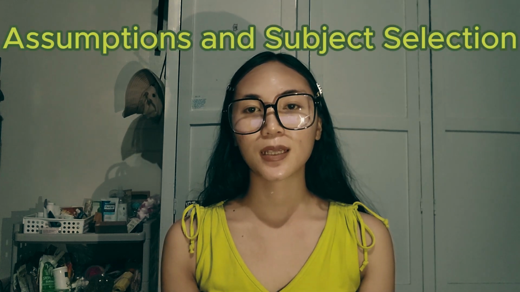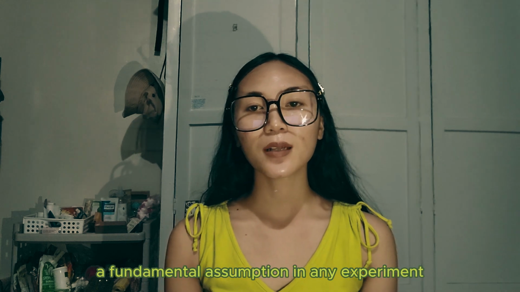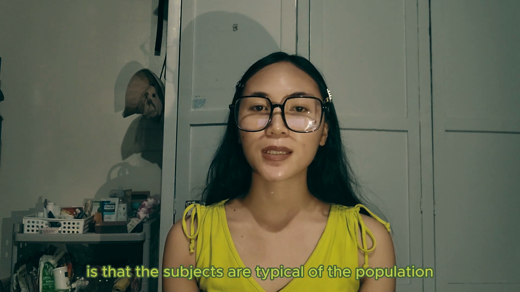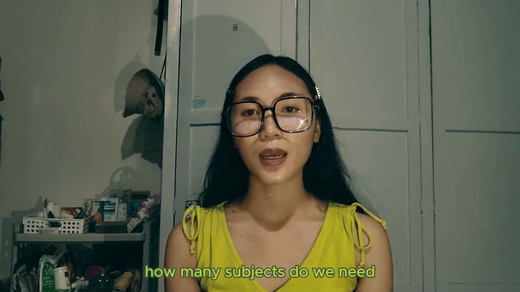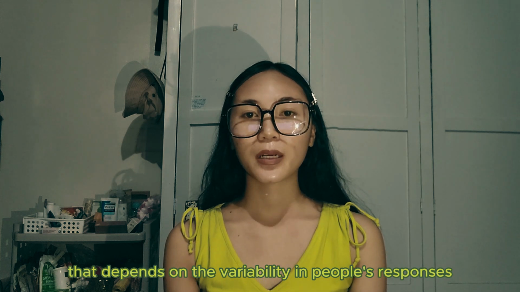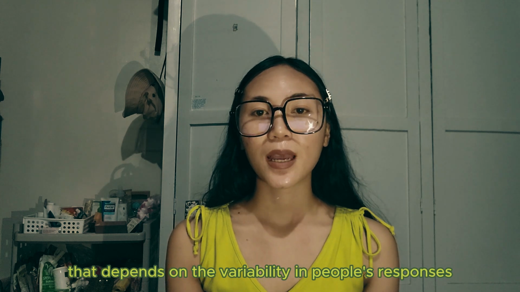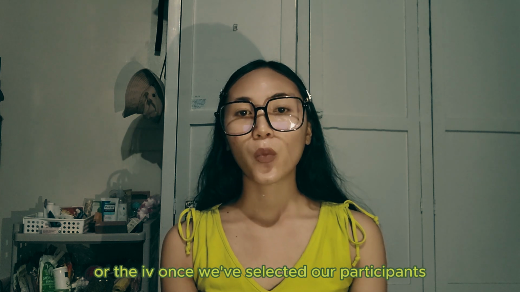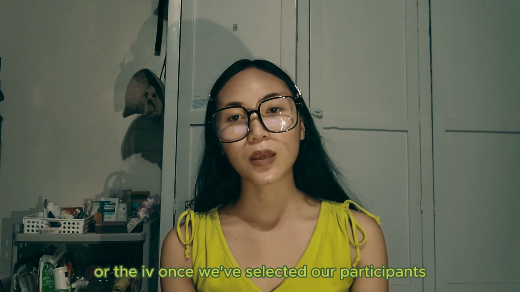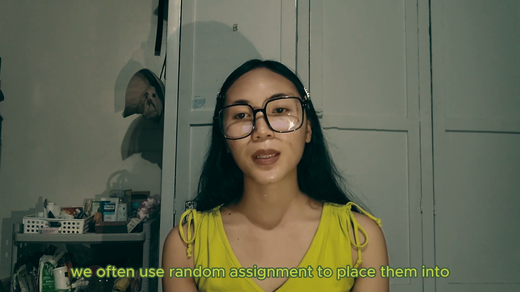Assumptions on subject selection. A fundamental assumption in any experiment is that the subjects are typical of the population they represent. How many subjects do we need? That depends on the variability in people's responses and the effect size of the independent variable, or the IV. Once we've selected our participants, we often use random assignment to place them into groups.